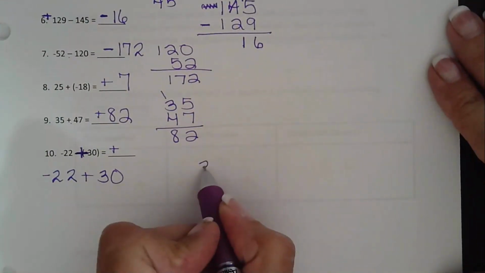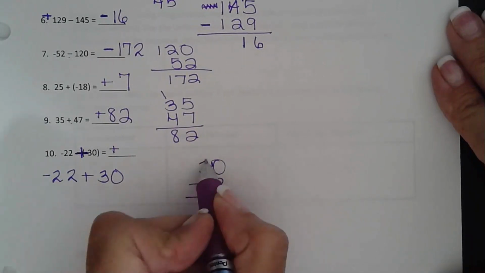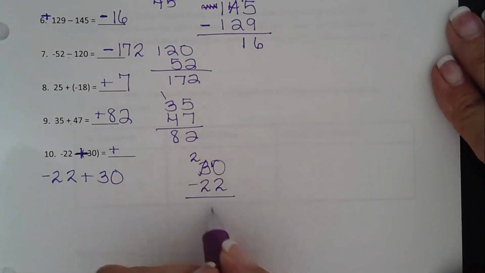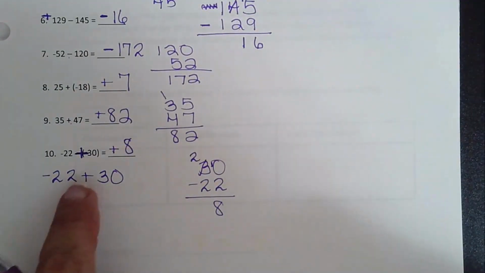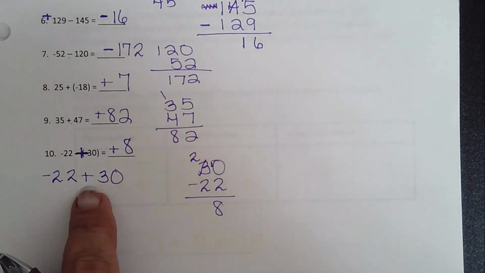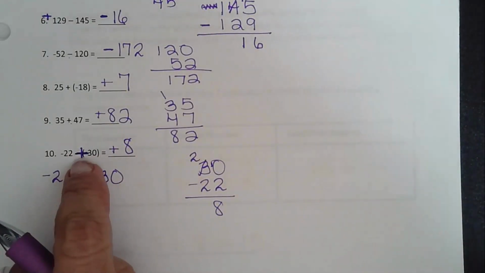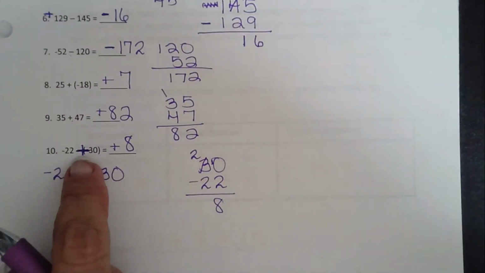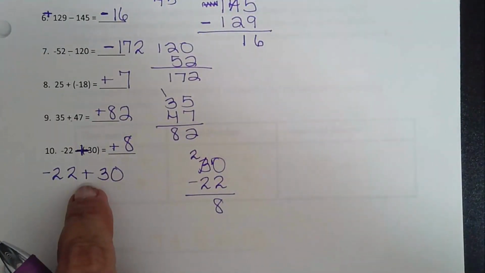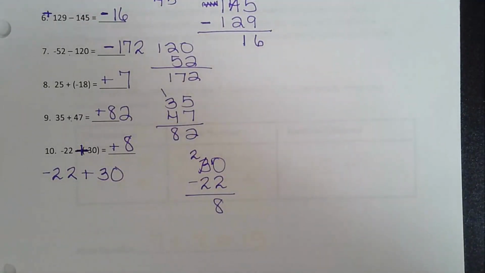So 30 minus 22, make that a 10. Borrow from the 3, make that a 2. 10 minus 2 is 8. And keep the sign of the larger, which after we did a double negative into a positive, we see the larger number is plus. That's why you can't do it on that step. If you do it on that step, you'll go, oh, the largest number is negative. But it's not a negative. 2 negatives make a positive. So the larger number is positive. So keep the sign of the larger means keep the plus.